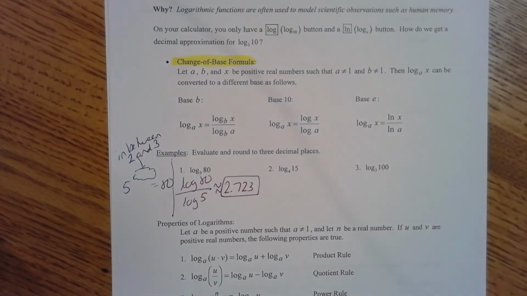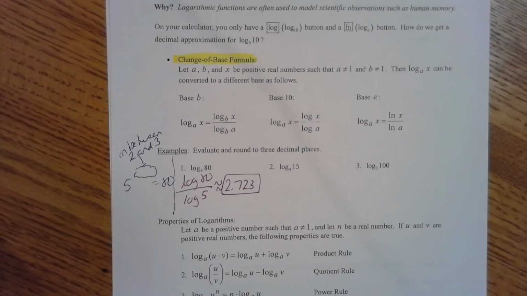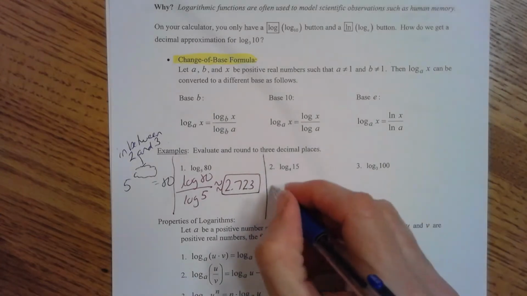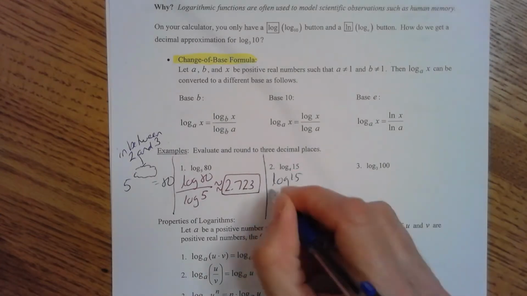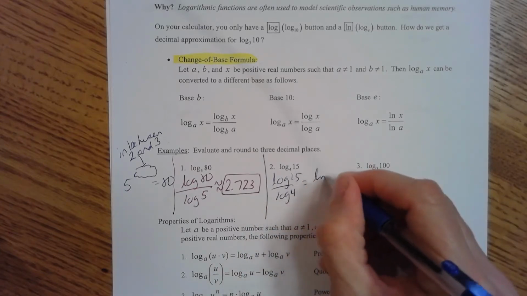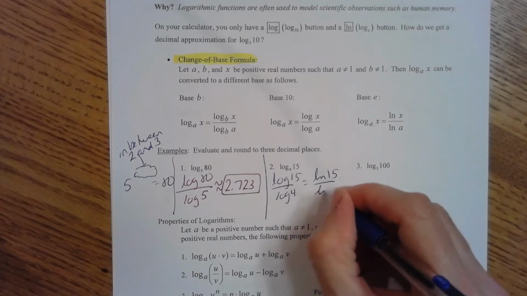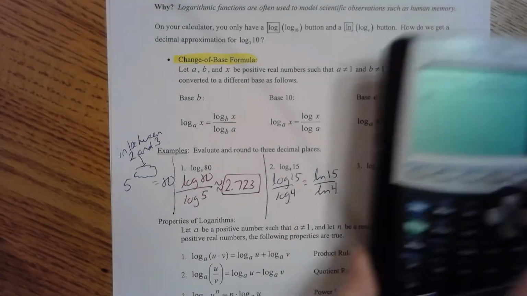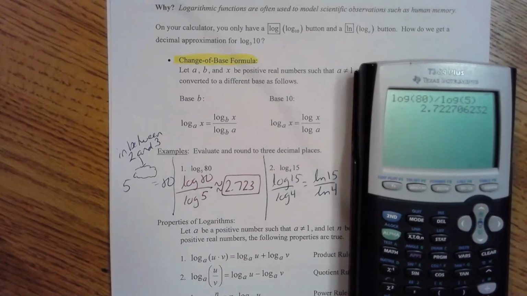Now, we don't have to just change it into log base 10, we could also change it into log base e. You can use whichever base you want. So let's go ahead on number 2, let's do log base e. So we could say log of 15 divided by log of 4. That would change it into base 10. Or we could say the natural log of 15 divided by the natural log of 4. That changes it into base e. You get the same answer because we're just changing into a different base.